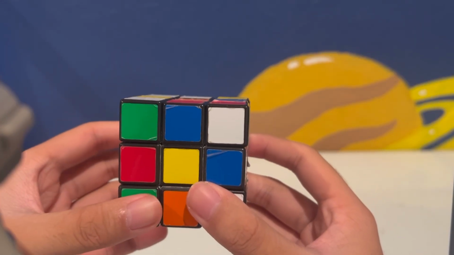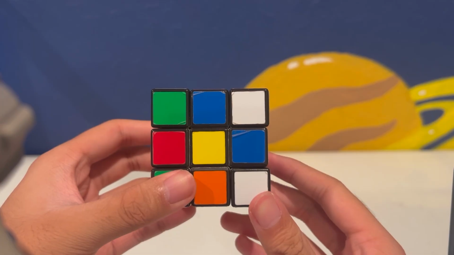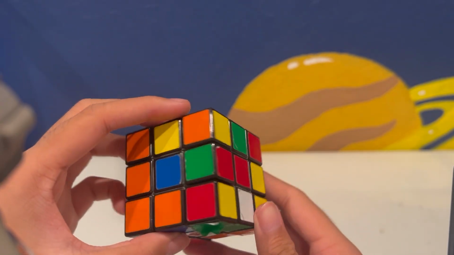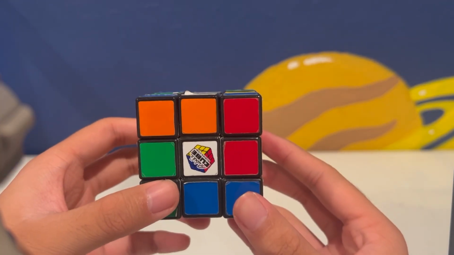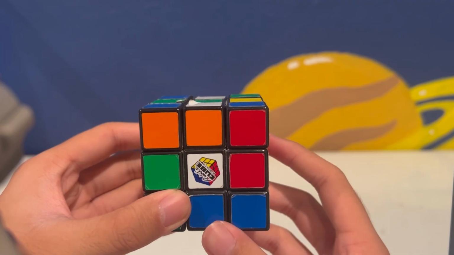A Rubik's Cube is a 3D cube, typically a 3x3. It has 6 sides: yellow, orange, white, red, blue, and green. To a beginner, solving a Rubik's Cube might seem impossible, but today I'm here to show you how to solve it.